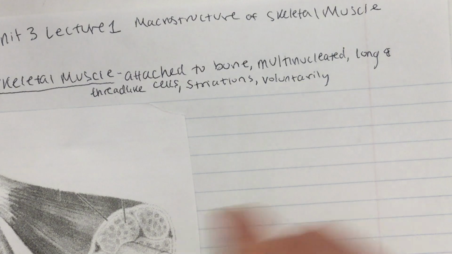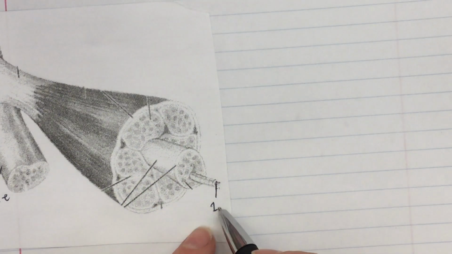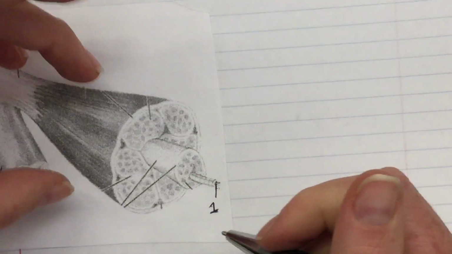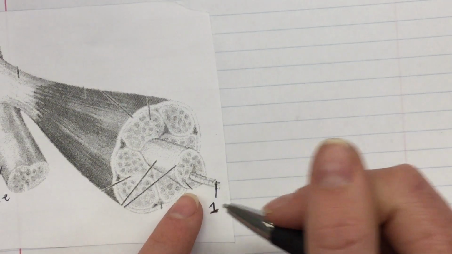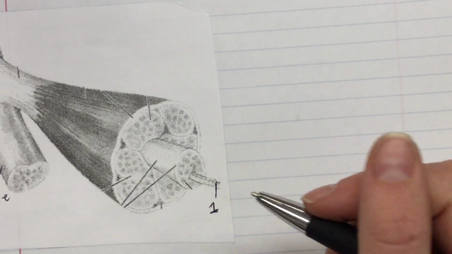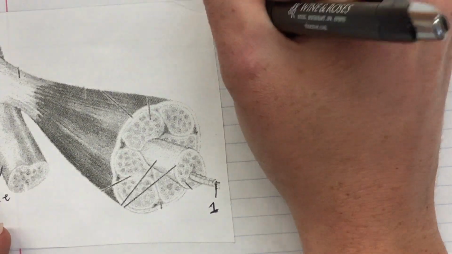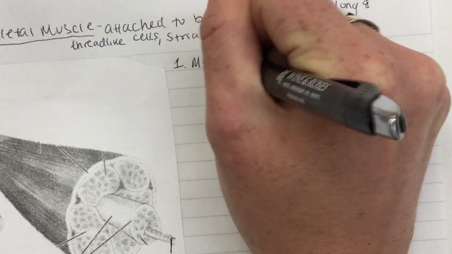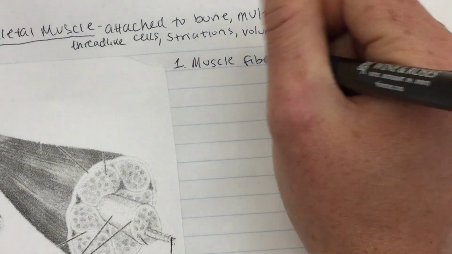So this little tiny projection doesn't usually stick out like this, but it's showing you the different layers, so it has it sticking out. And this is number 1. What this is in our skeletal muscle tissue is an individual skeletal muscle cell. We call individual muscle cells muscle fibers. So a muscle fiber is another name for a muscle cell. So number 1, muscle fiber. A muscle fiber is just a fancy word for a muscle what? Cell, muscle cell.